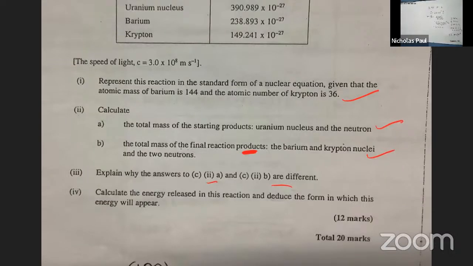What form do you think this energy will be in? Anybody may make a guess. Shannon, any guess? Sahara, any guess?